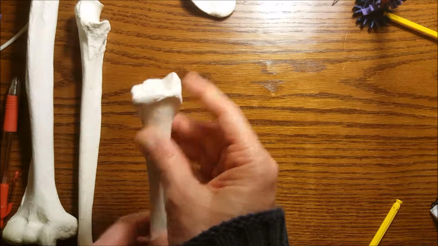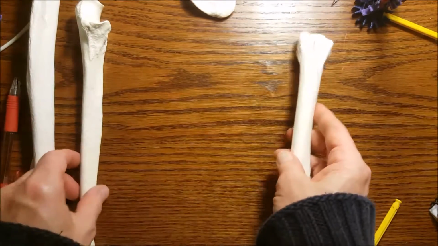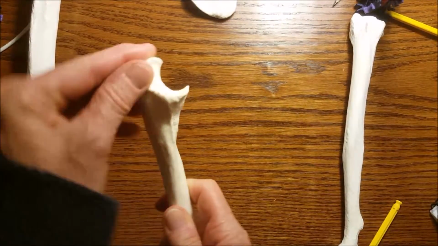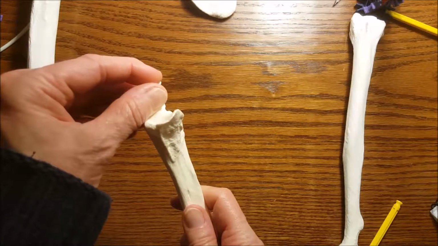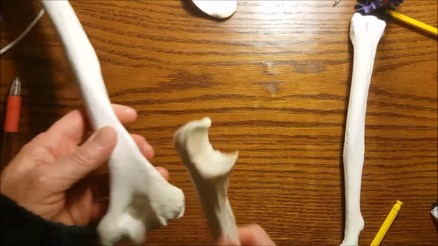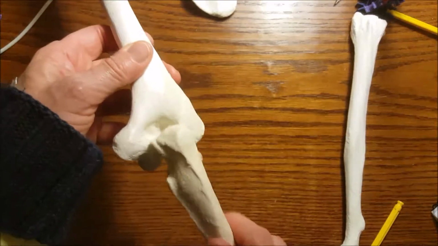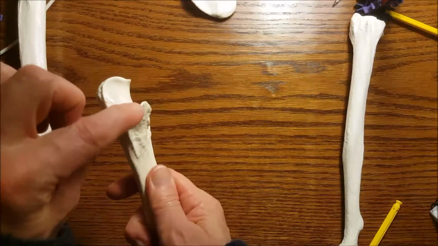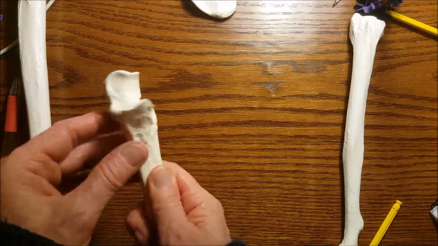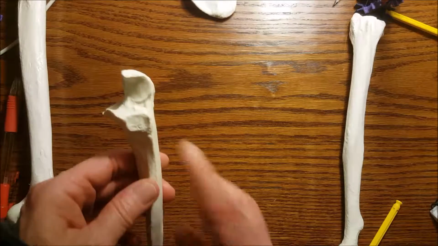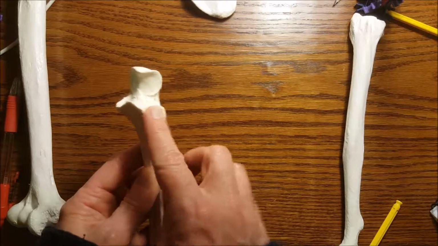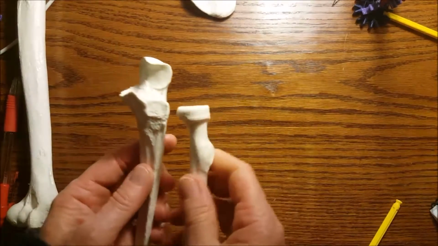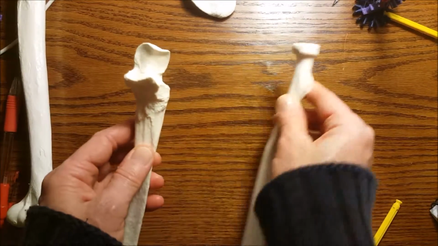Now the ulna. The ulna's proximal area contains the coronoid process and the olecranon process. The olecranon process sits into the olecranon fossa. The coronoid process is this sticking out part in the anterior surface. We have an indentation in here, and this is called the radial notch, where the radius will fit in the notch.